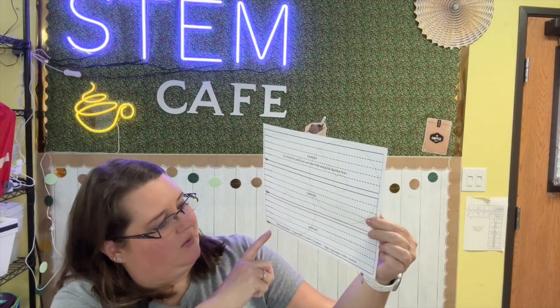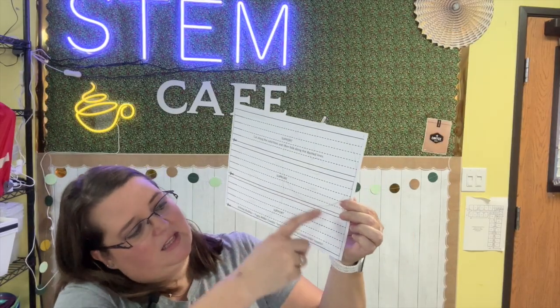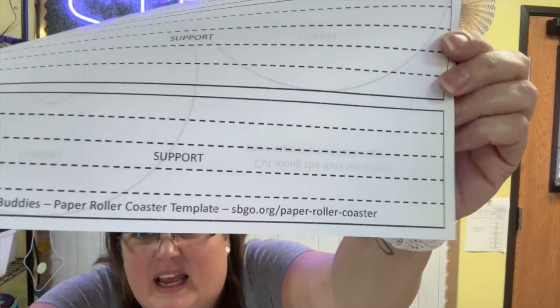There's also ones that you can use for supports. And again, it just tells you exactly what to do. Cut it on the solid lines, fold it on the dotted lines, and it has everything.